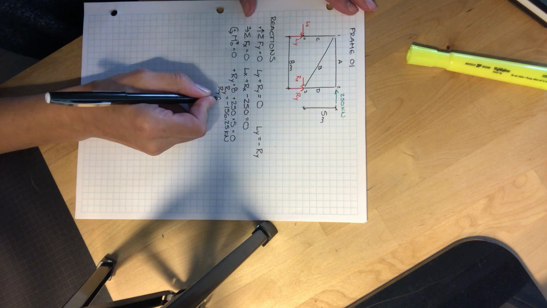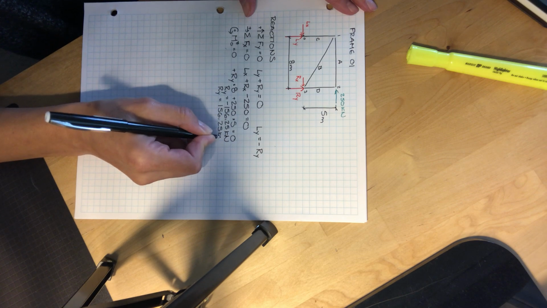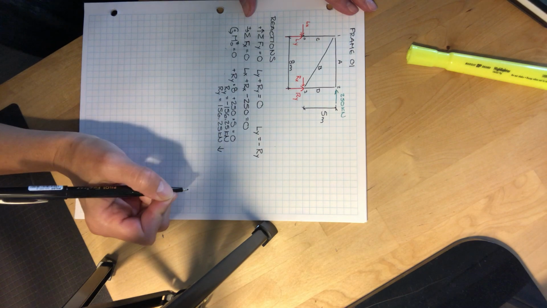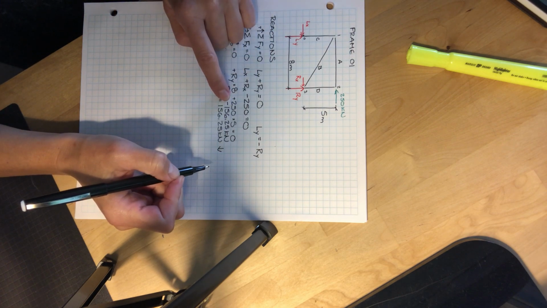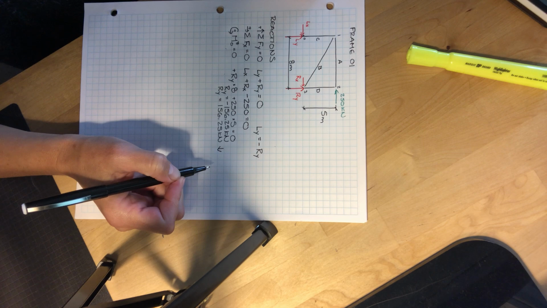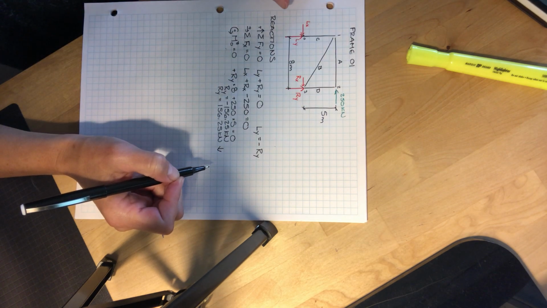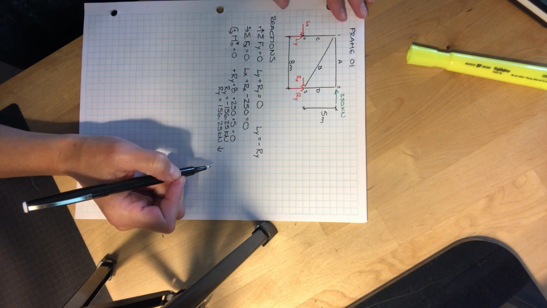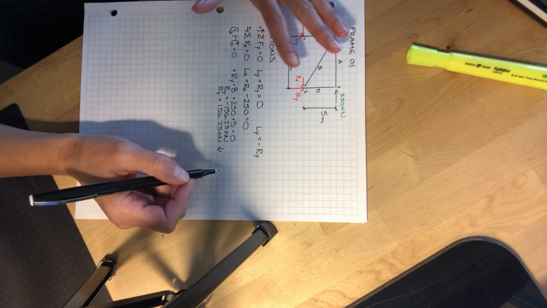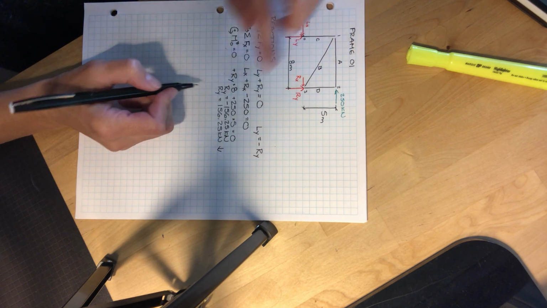So Ry really equals 156.25 kilonewtons downward. So from this point on, we can draw the arrow upwards and call it negative 156.25, or we can draw the arrow downward and call it 156.25 positive. It's up to us, both are correct. So now we have our Ry solved.